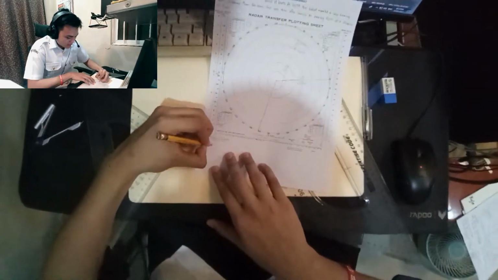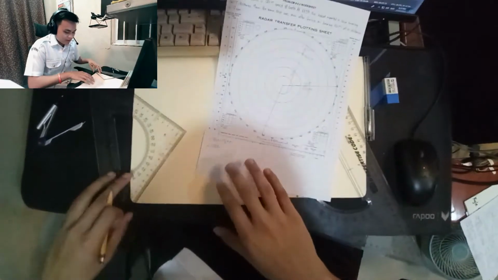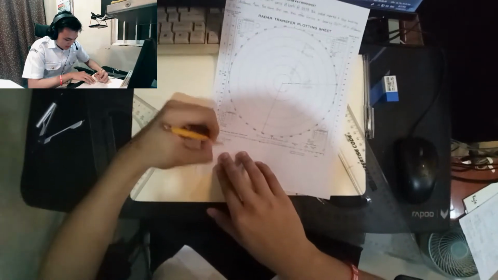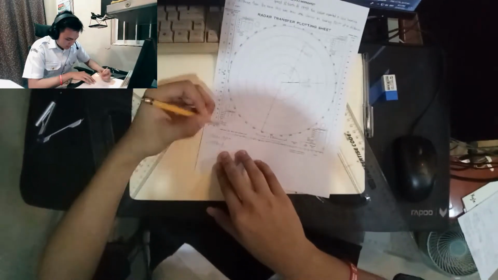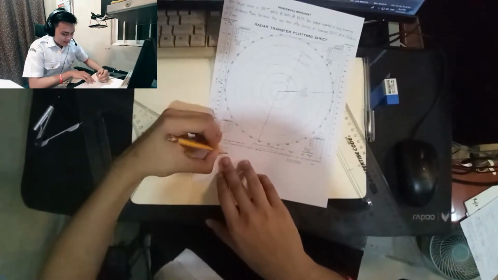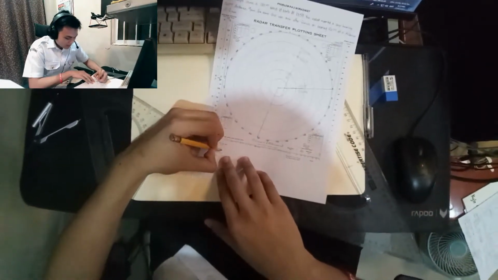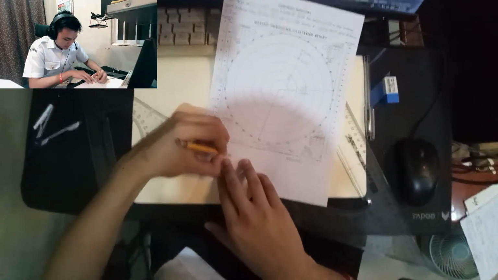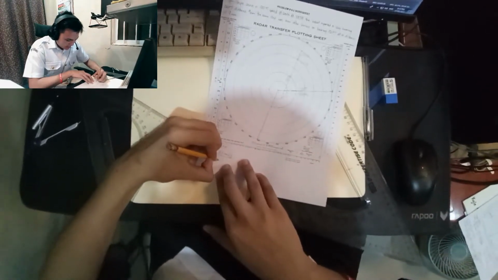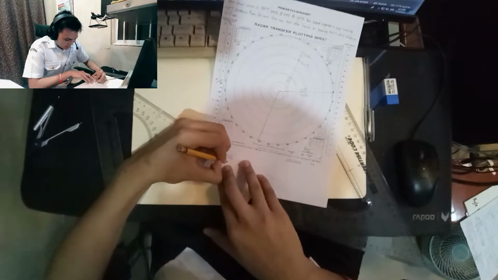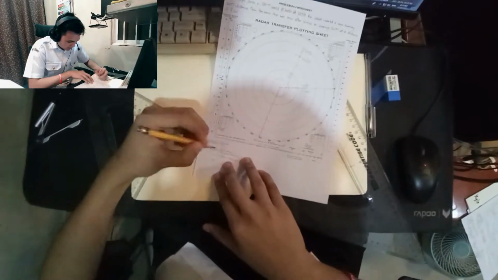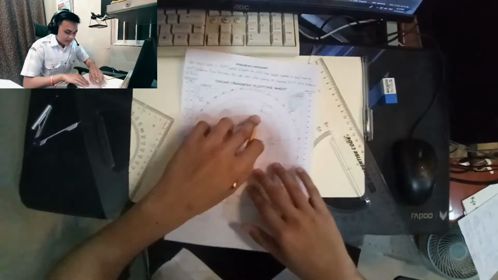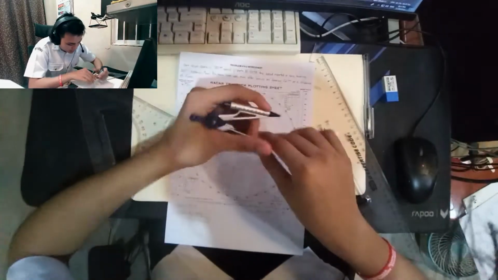The next, we're gonna find the SRM, or the speed of relative motion. So we'll be using the DST formula, which is S is equal to D over time. So in finding the distance, this is the distance from R to M, and then for the time, this is the time interval. So S is distance from R to M. Measure this one with the use of your compass divider.